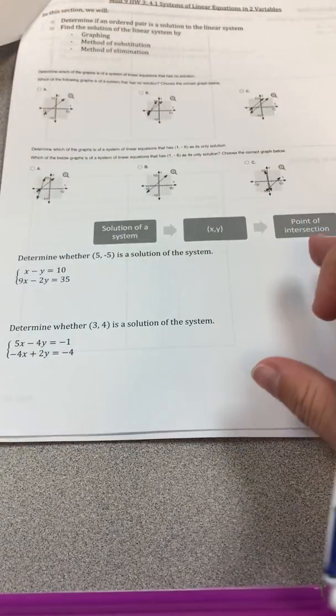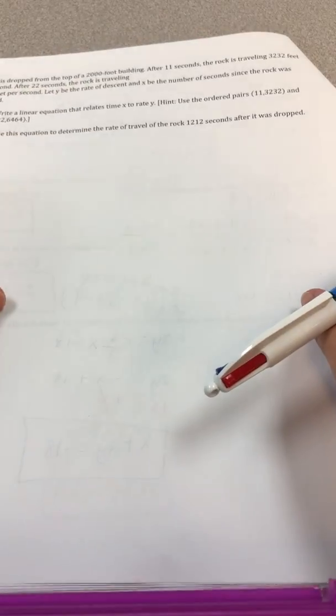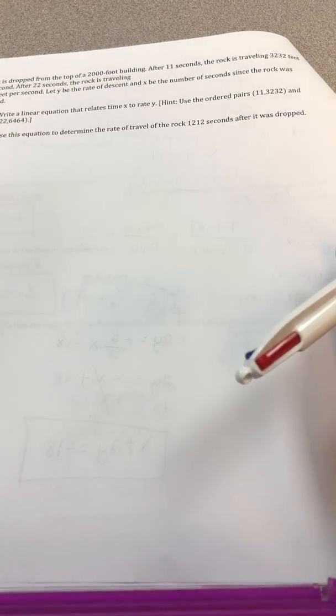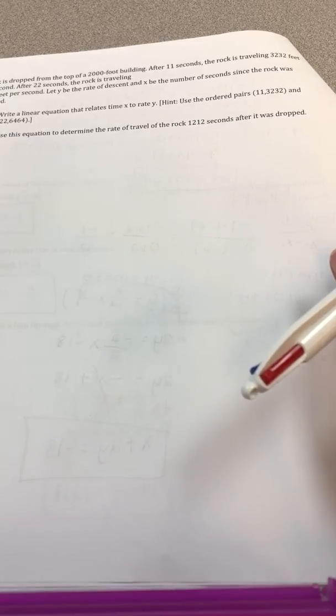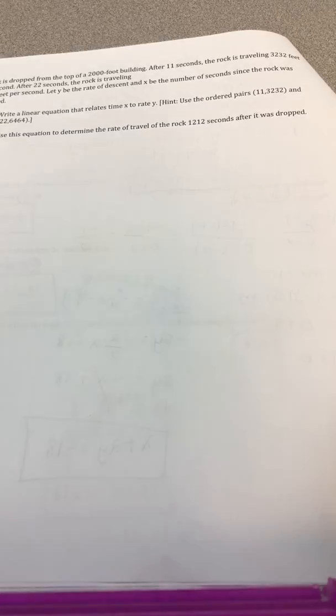Last problem. It says a rock is dropped from the top of a 2,000-foot building. After 11 seconds, the rock is traveling 3,232 feet per second. After 22 seconds, the rock is traveling 6,464 feet per second. Let y be the rate of descent, x be the number of seconds since the rock was dropped.